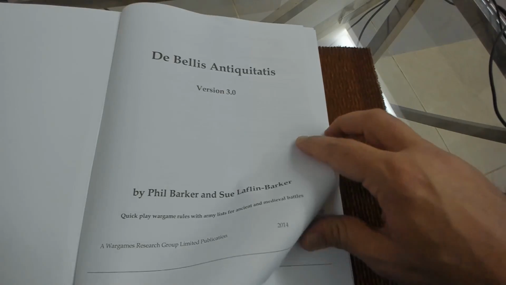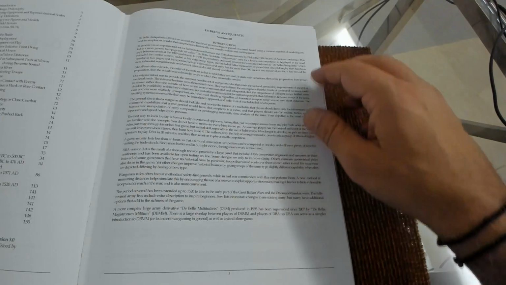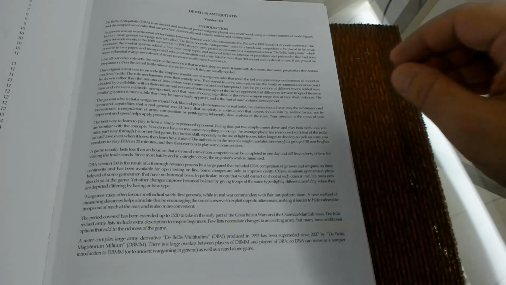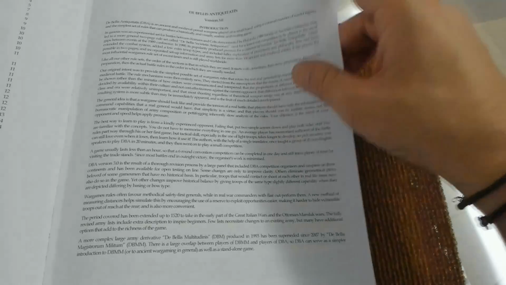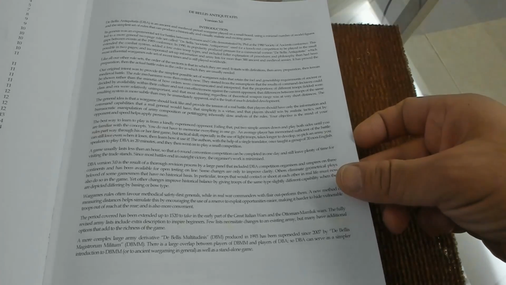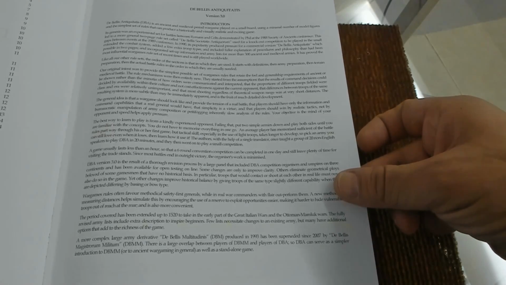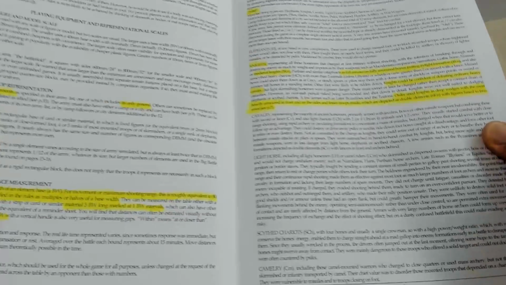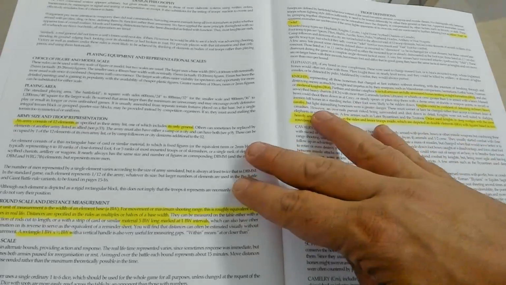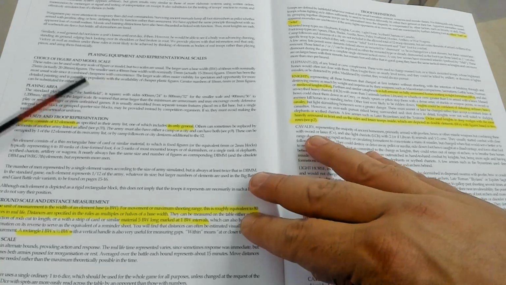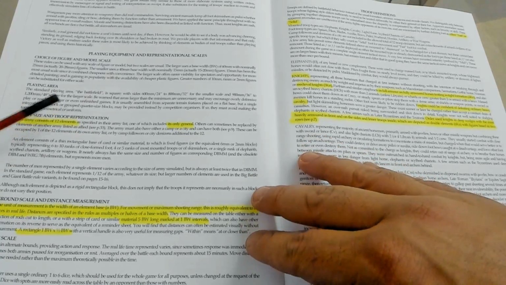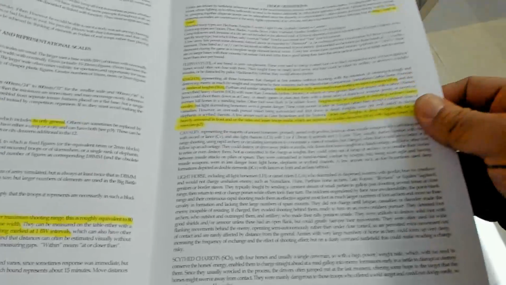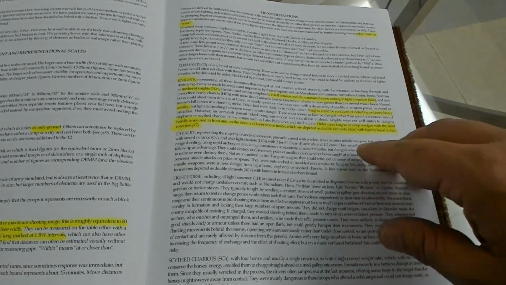So here is version 3, and we have here, I hope you can see, let's go a bit closer. You have here obviously the introduction by the author explaining some basics of the game, and immediately you start with the rules. So let's see how you start. You start with playing equipment, what you require obviously, army size and representation, ground scale, and then you go to one of the most interesting parts of the book, troop definition.